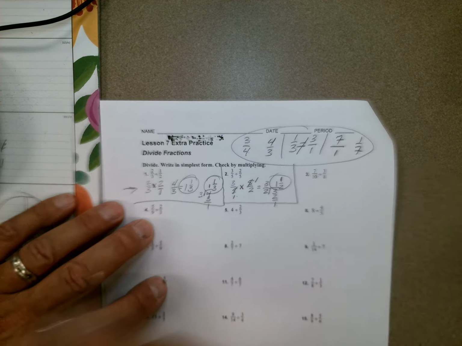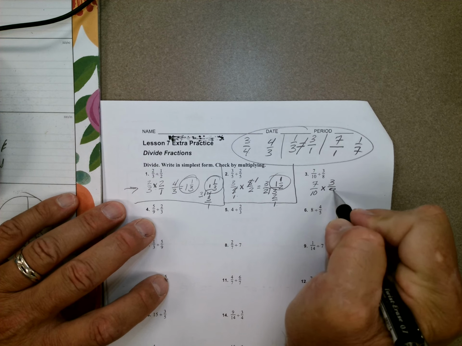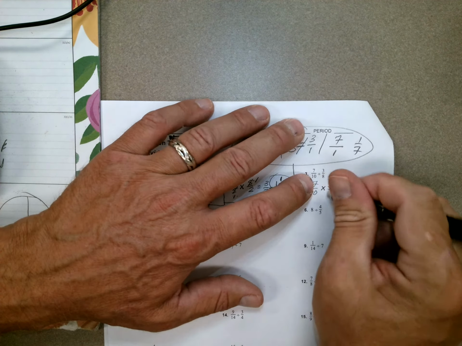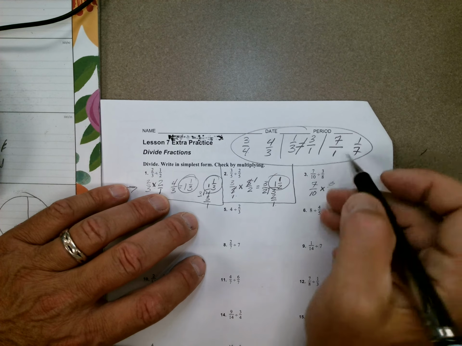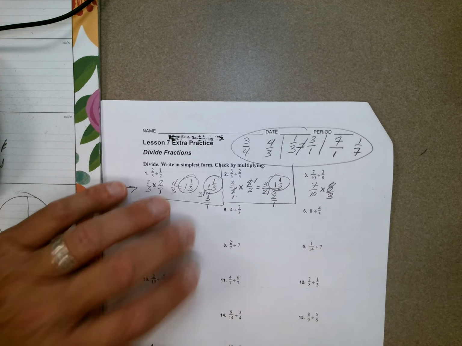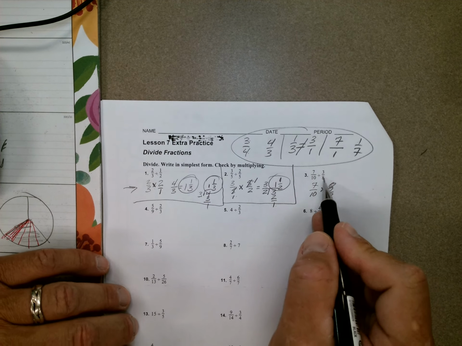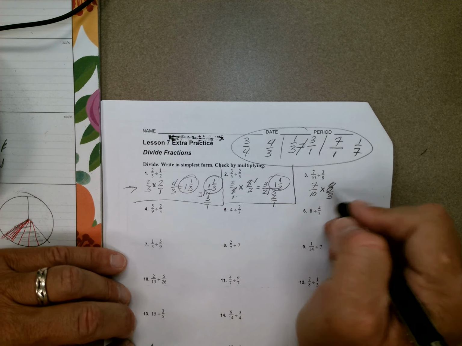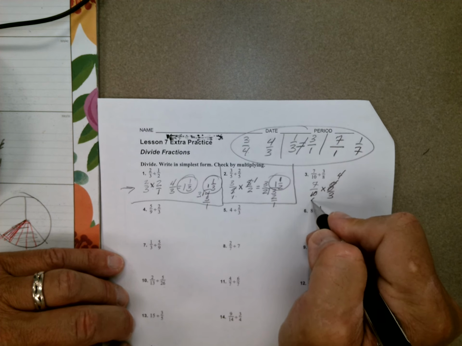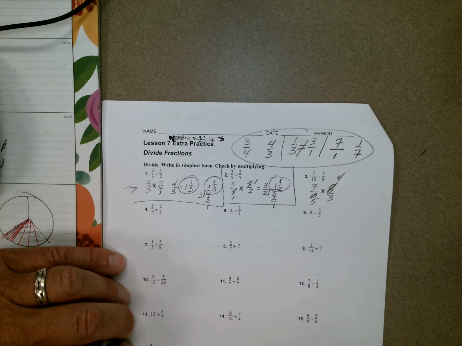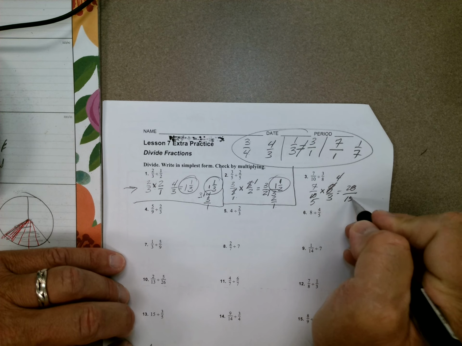Number 3, 7/10 times 3/8. I'm sorry, I didn't reciprocate, see? Times 8/3. Oops, pencil broke there. It's vital that you rewrite. Don't just flip that right there. You'll get confused. But anyway, top to bottom, I see that these are both even, so I'm going to divide them both by 2. 7 times 4 is 28. 5 times 3 is 15.